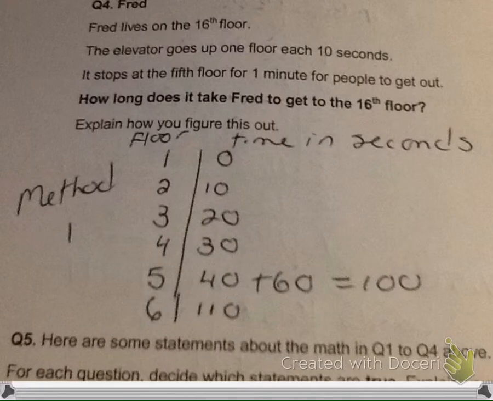Question number 4 on the back of your paper talks about Fred going up on the elevator. And I started with a table, so this is floor and this is time in seconds. The first floor, and this is something we talked about in class, but some of you didn't change this. So if you left this as 10 seconds, one of the things you need to write down on your self-reflection paper is, I need to pay attention in class, because we went over how this wasn't 10, it was 0, because when you go into a building, you're on the first floor, you're not waiting for the elevator, it's right there at the first floor. So that's why this started at 0.